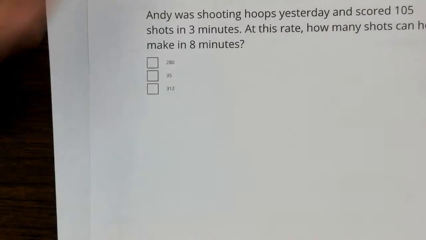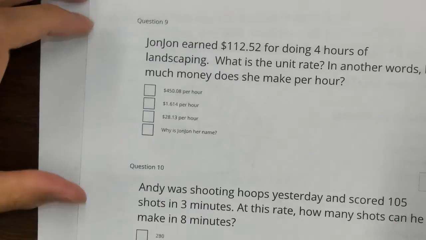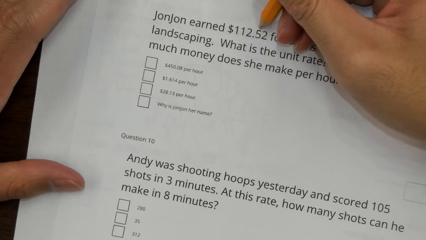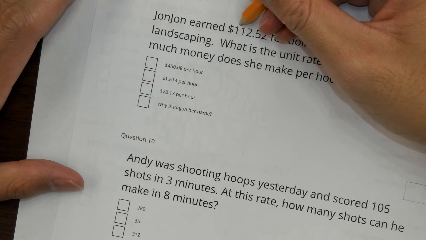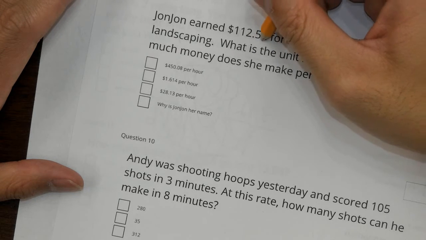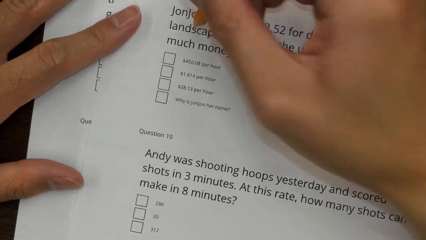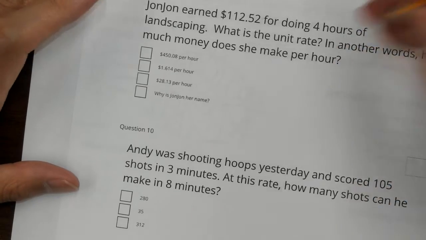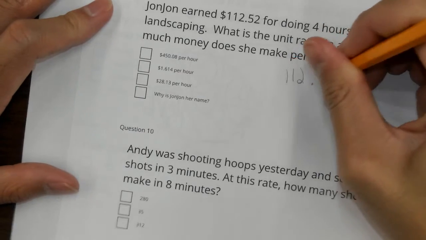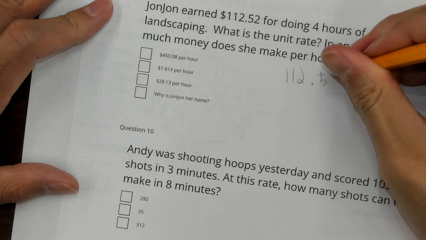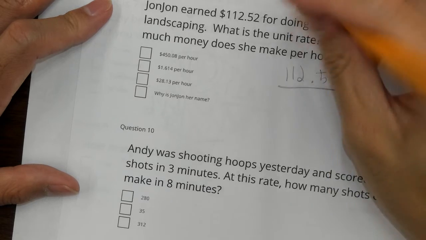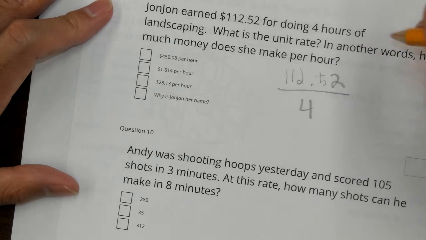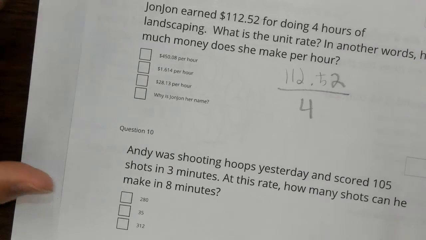Okay, question 9. John, big baby John, earned $112.52 for doing 4 hours of landscaping. What is the unit rate? Again, all you gotta do for the unit rate, when it gives you a rate and it asks for the unit rate, you just divide the top with the bottom. So 112.52 divided by 4 hours. That's the rate. If it wants a unit rate, you just divide.